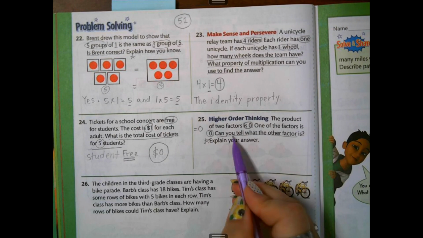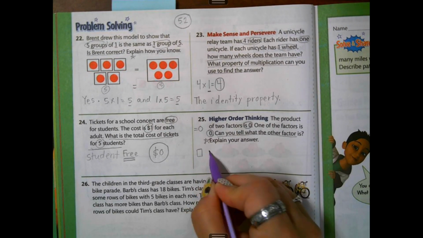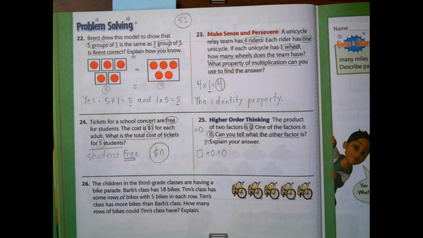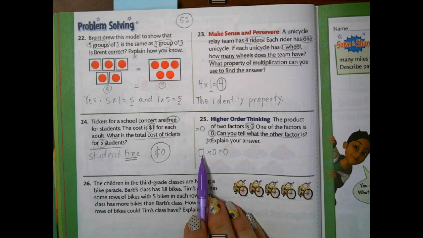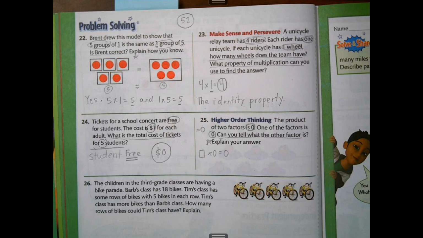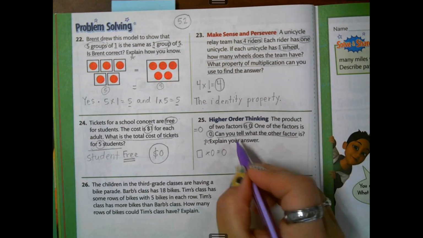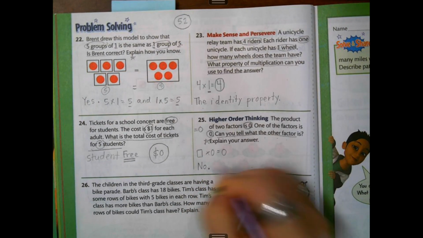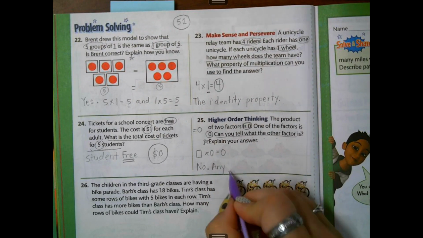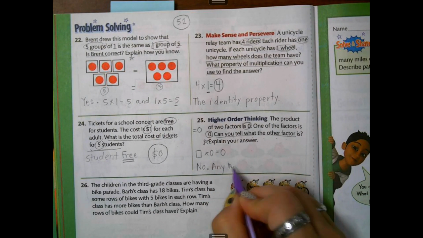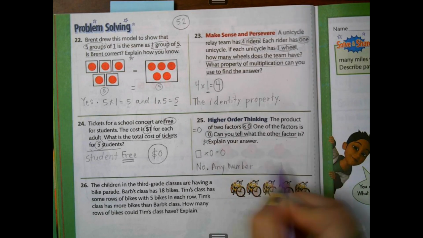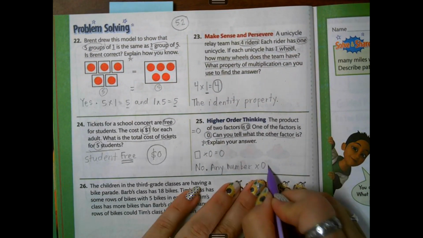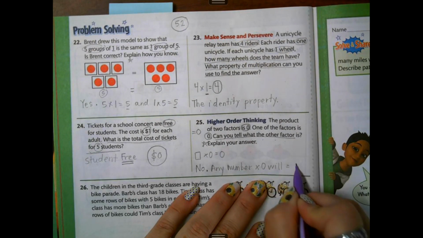And if one of the factors is 0, that means that something times 0 equals 0. That's what we know. Do we know what this other number is with the information given? No. It could be any number. Any number times 0 is 0, right? So we're going to write, can you tell what the other factor is? No. Any number times 0 will equal 0.